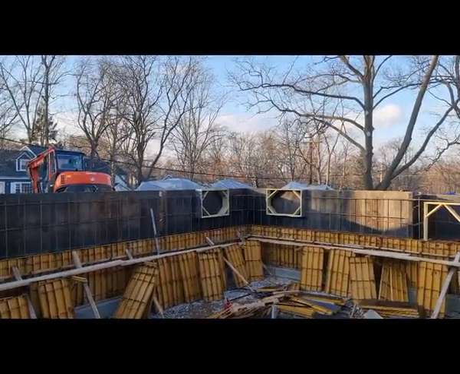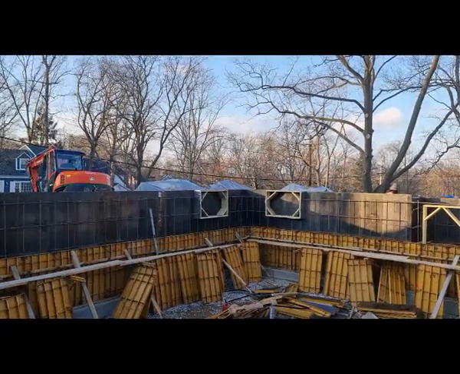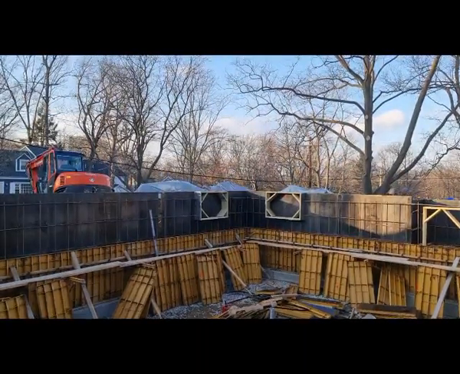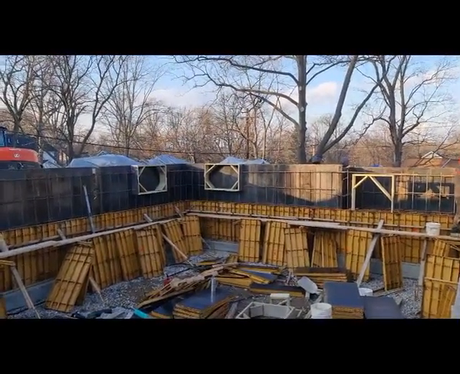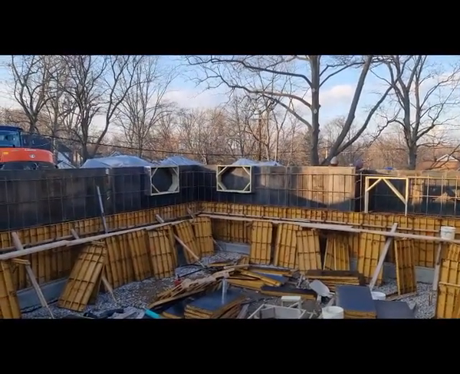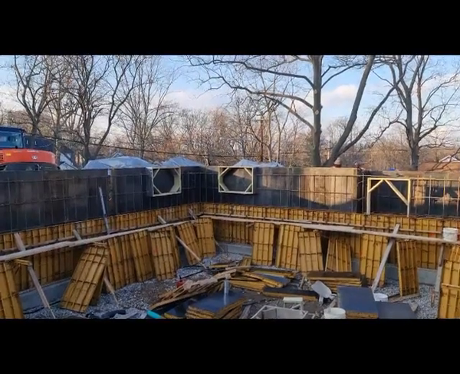But usually, make sure you count an opening for the sewer pipe. That will be it for today, and I'll see you guys when we pour the wall and the project moves along. Thank you.